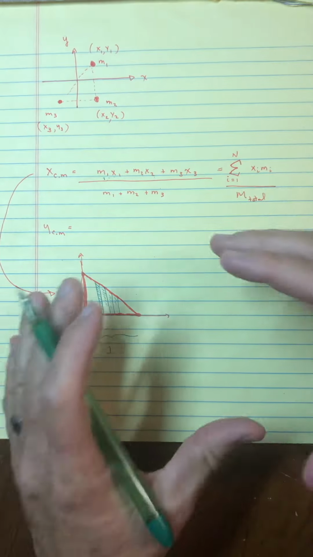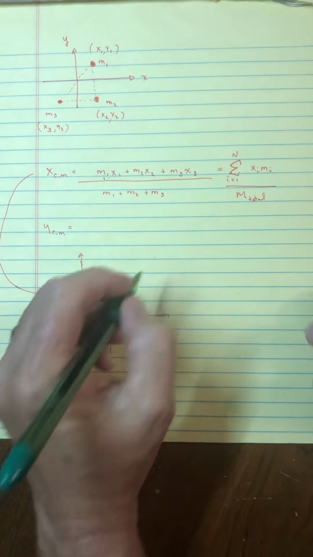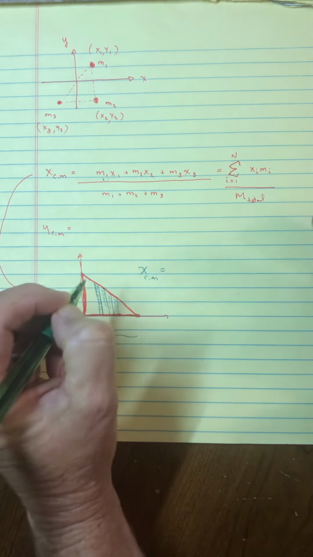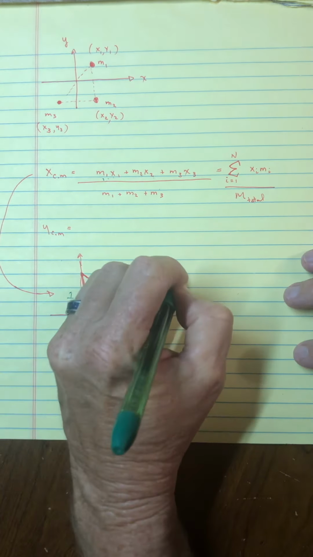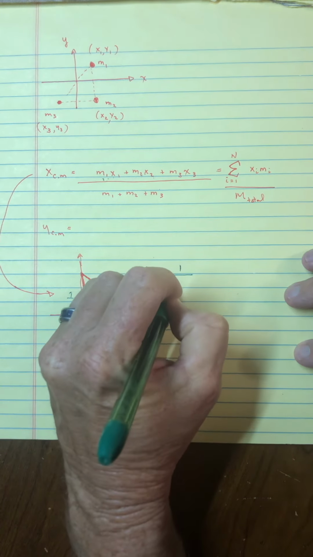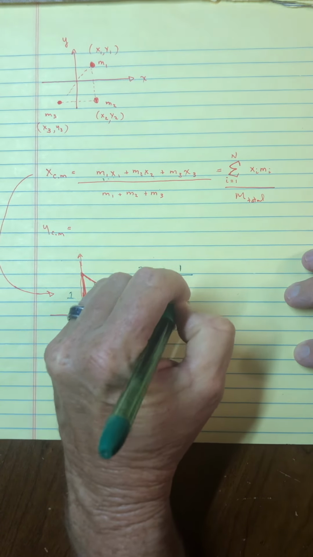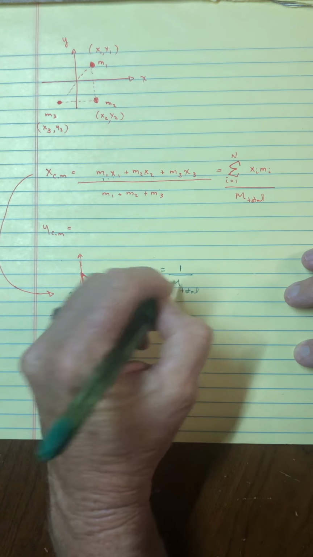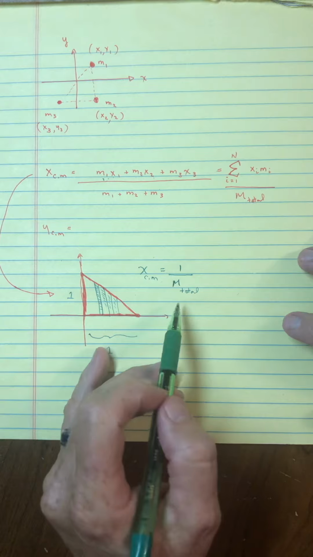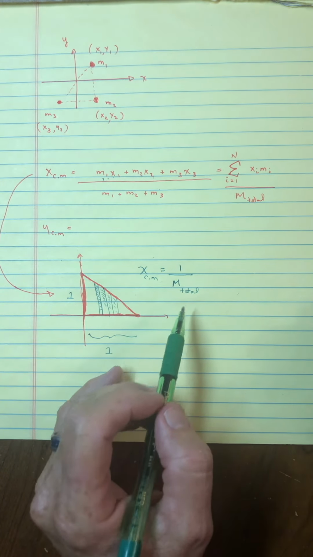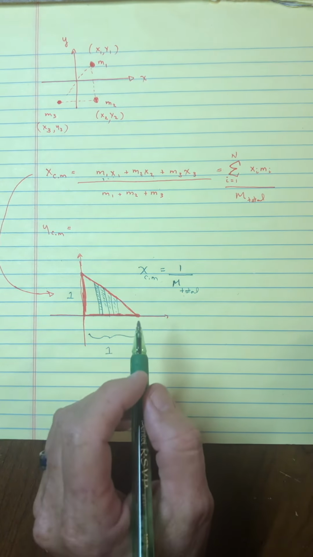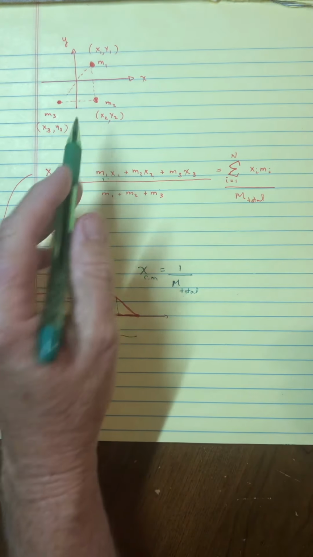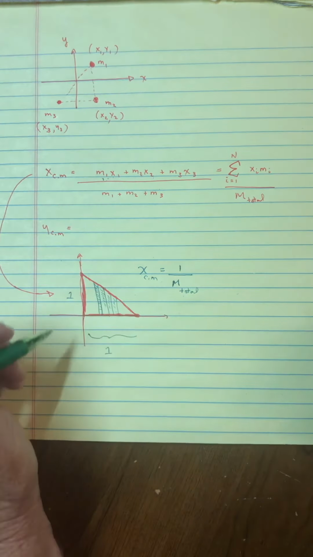So your author starts this problem with saying that the x of the center of mass would be, and he gives you a little formula, 1 over the total mass. And I like to use a capital M. I noticed here that your author just gave you a little lowercase m, but if you'll let me change the notation, I'm going to put a capital M there, because that just kind of helps me know that I'm not talking about the mass of an individual piece, but the total mass.